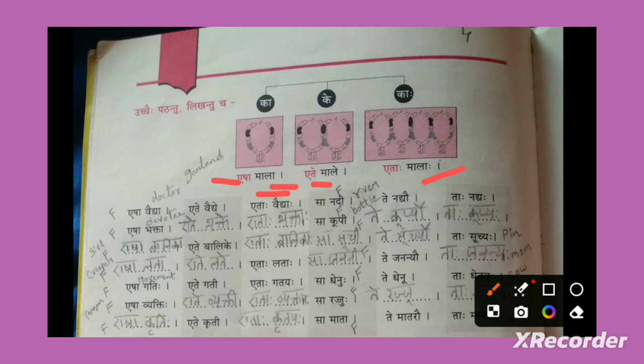So since garland is a strilinga, that means female, that's why we need to use the strilinga form. Yesha is the strilinga form. If it is a pullinga, that means male, then we will use yeshaha. This male. Here this is this female. Garland is a female. So that's why we need to use yesha. And yesha mala means one garland.